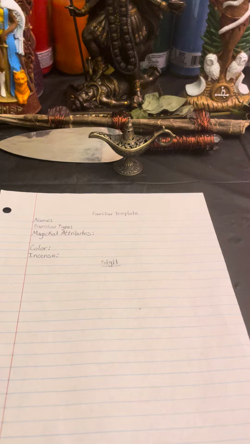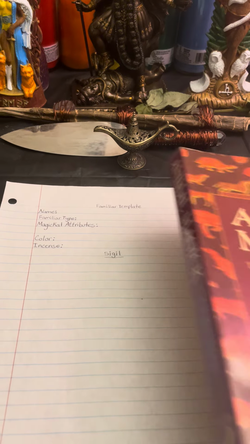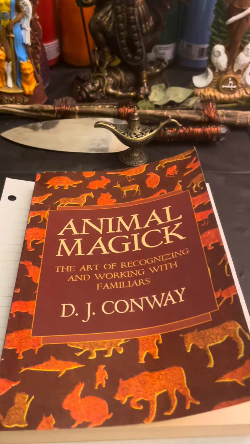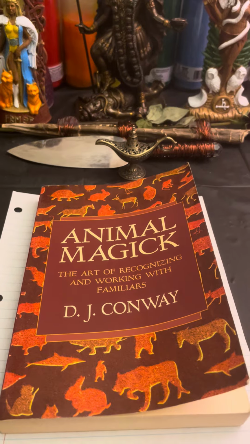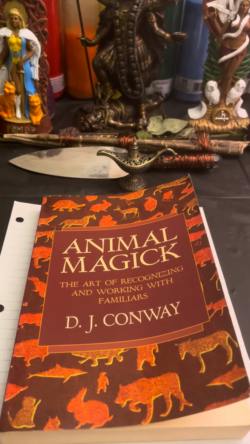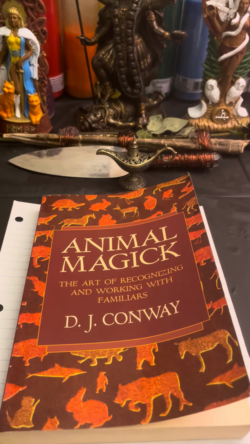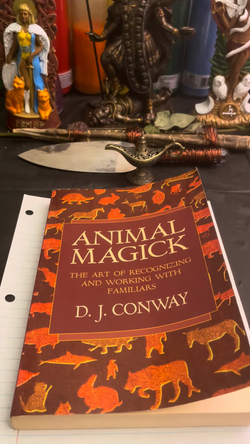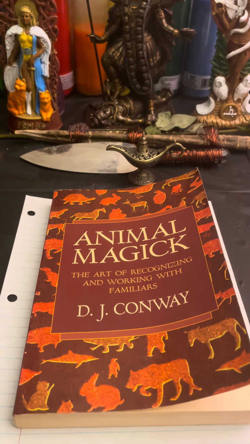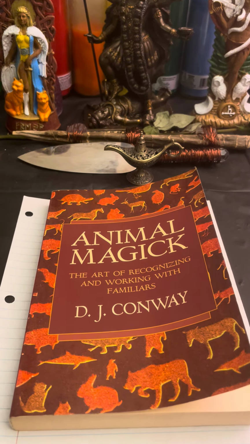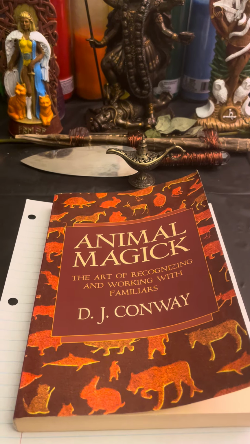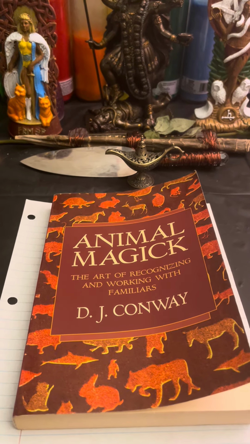But working with familiars is very powerful. They can assist you with a vast variety of things. Each animal has their own abilities and powers that they can assist you with, whether it is enhancing your magic, divination.